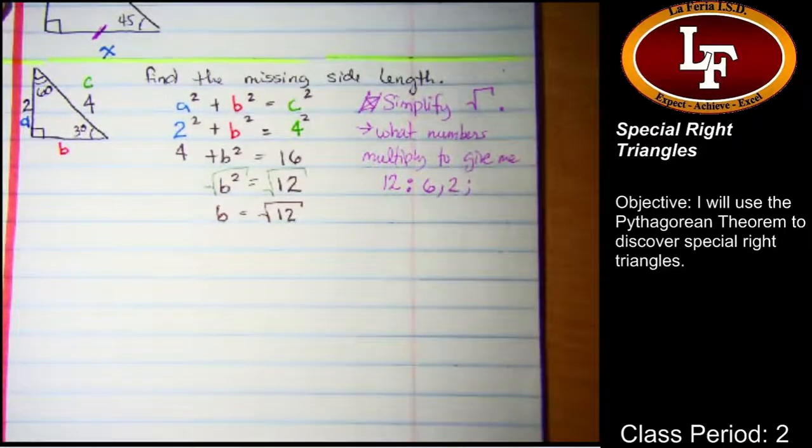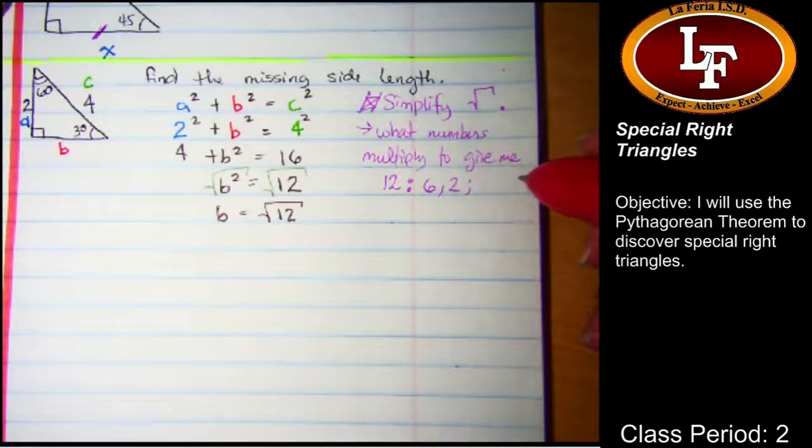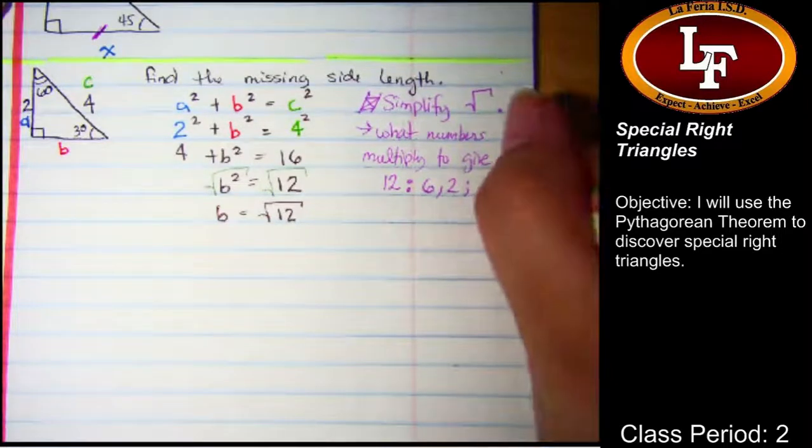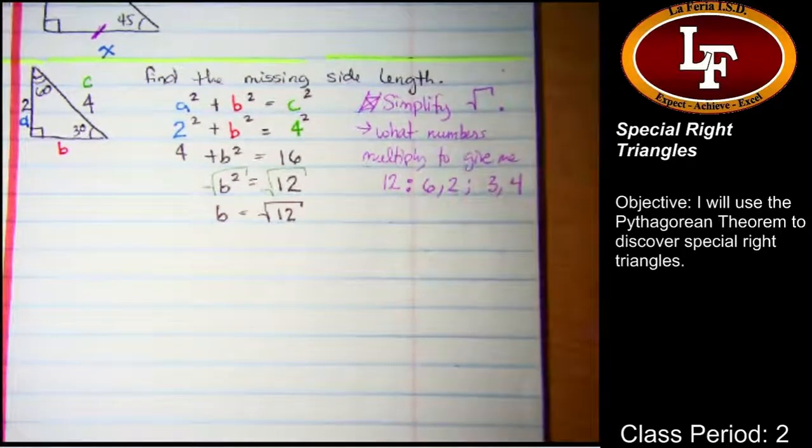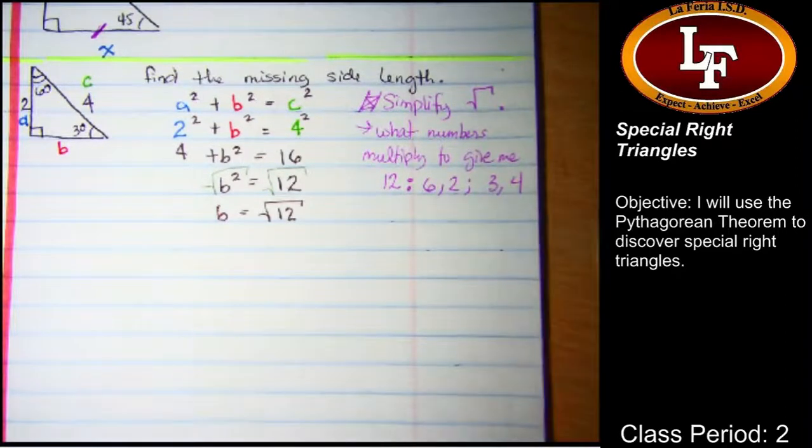Which other ones? 2 and 6. 4 and 3. 6 and 2 is technically the same thing, because in multiplication the order doesn't matter. It's commutative. 12 and 1. 3 and 4. All right.